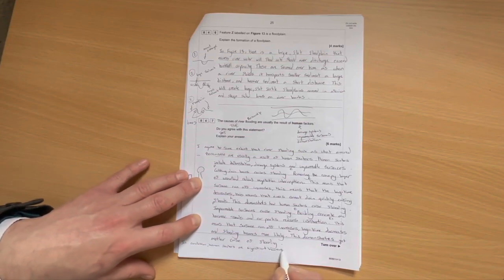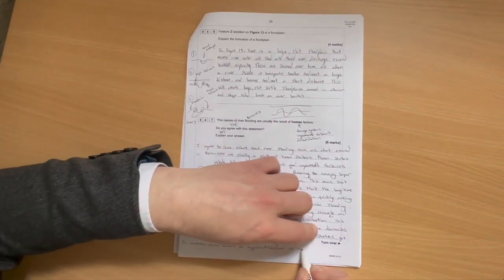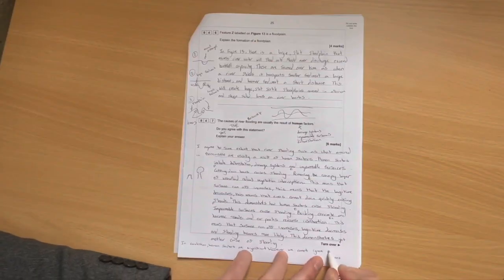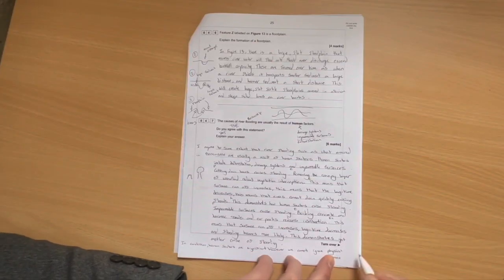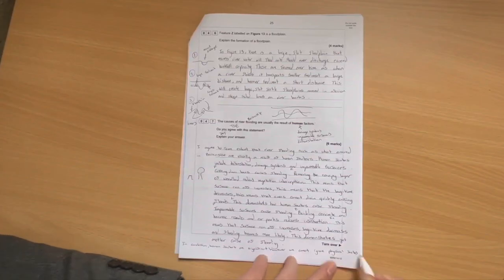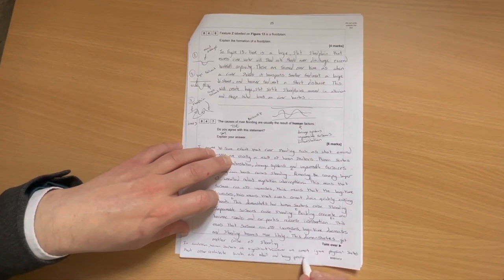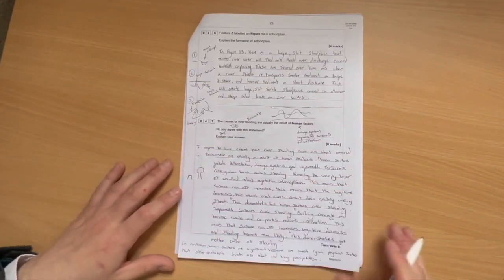However, we cannot discount or ignore physical factors that also contribute, such as relief and heavy precipitation. You're just showing the examiner that you've got a brilliant understanding of both the content and the question.